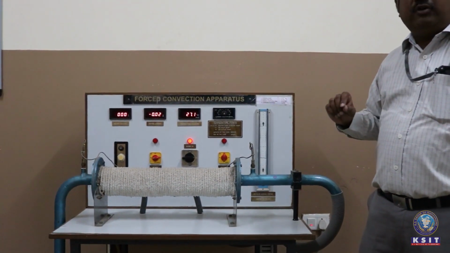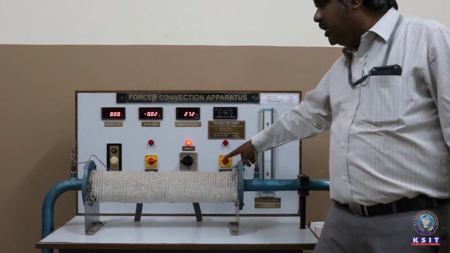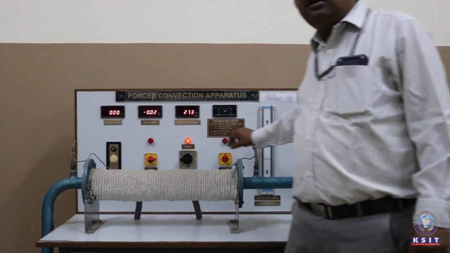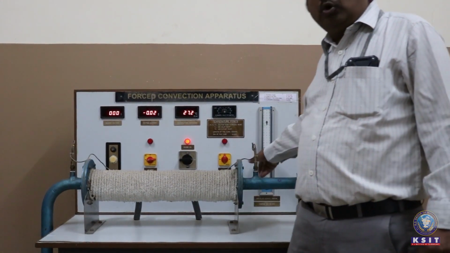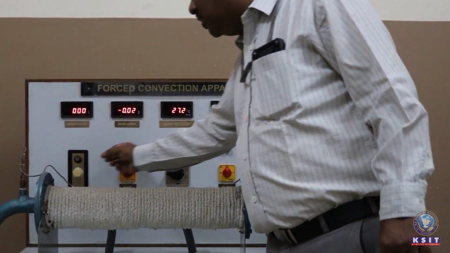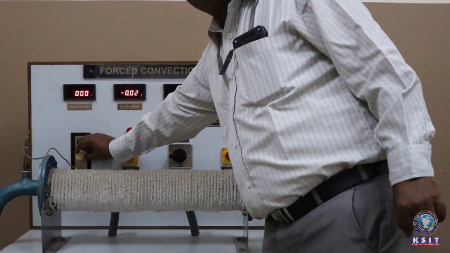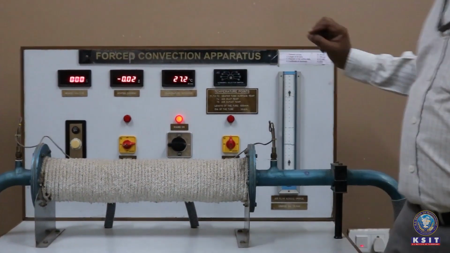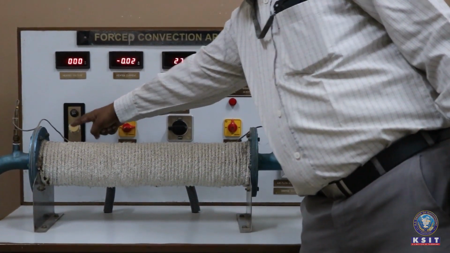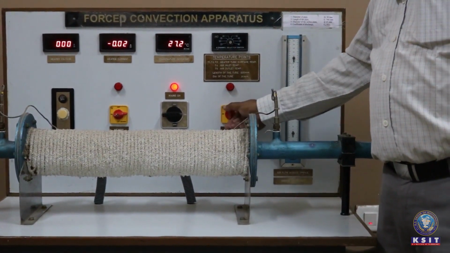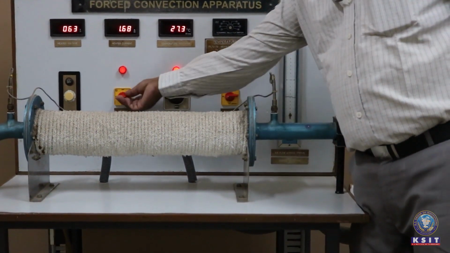After that, we have to switch on the blower, then switch on the heater. I repeat, don't switch on the heater and then the blower. First switch on the blower, then the heater. We can keep this heat control knob between 6 and 7, the heat control knob that I am showing now.